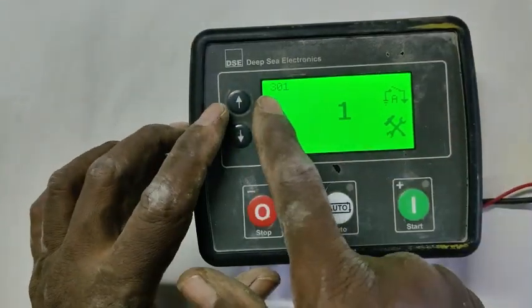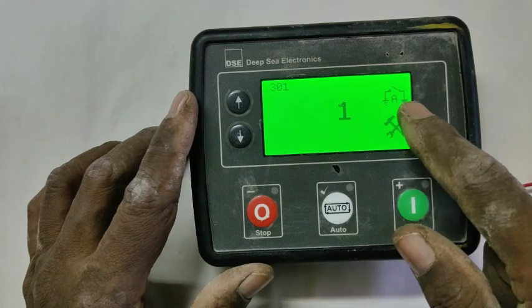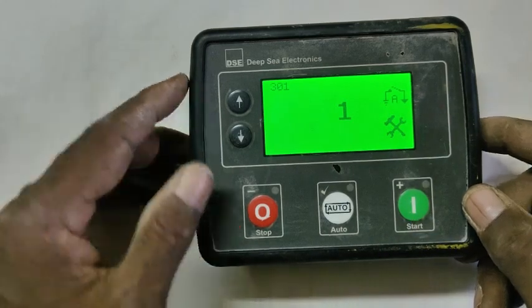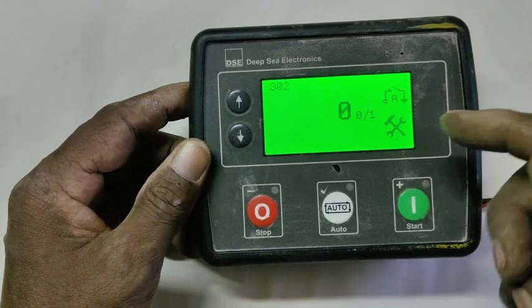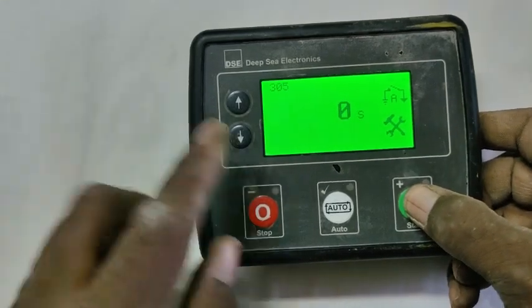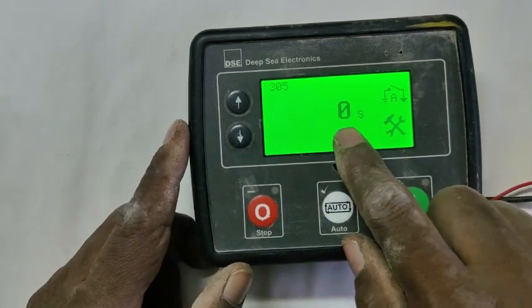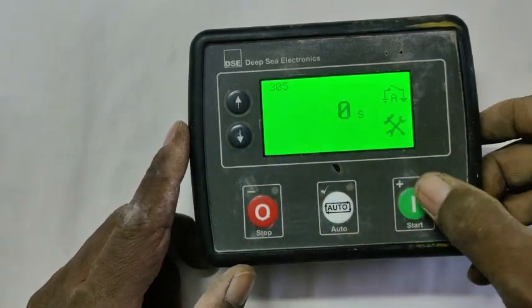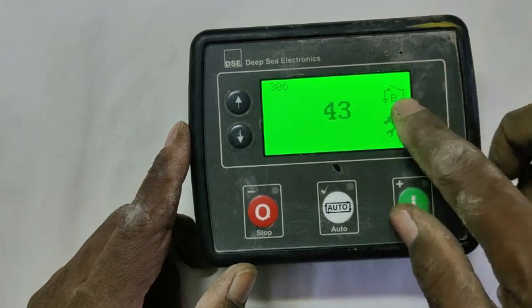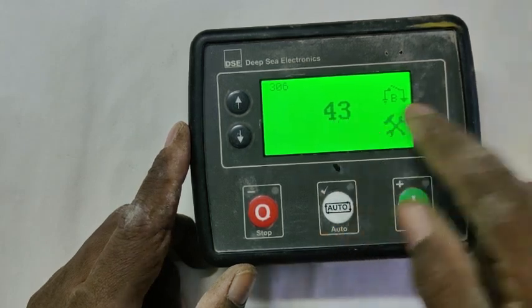So 301 code is the input, analog input configured as a digital. Similarly, all the inputs you can check like this. All the inputs are written here, and you can check the figure for the meaning of this one. This is the B input, written as B input, and its value is 43.